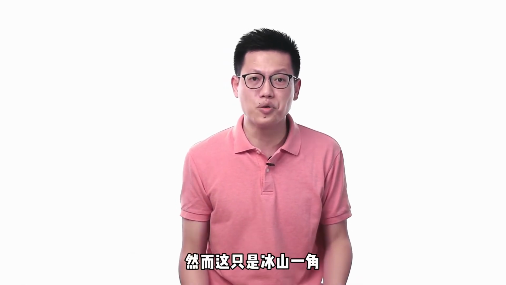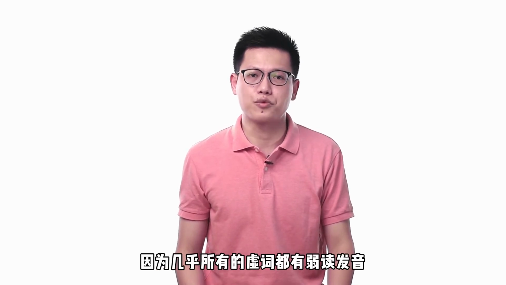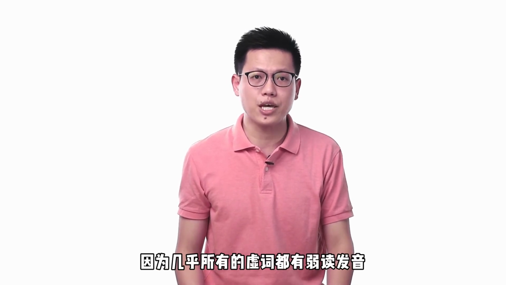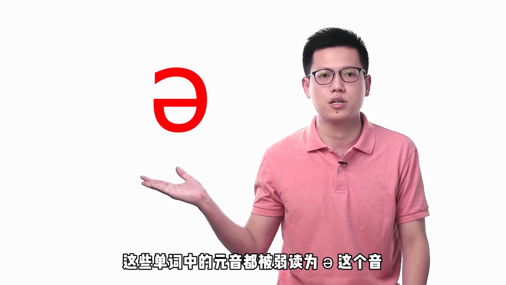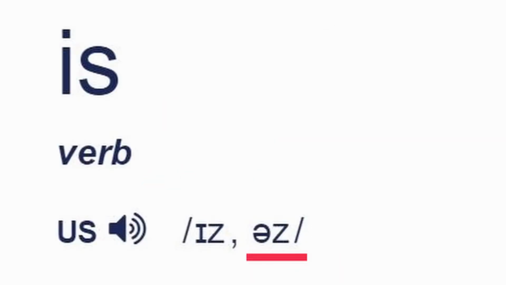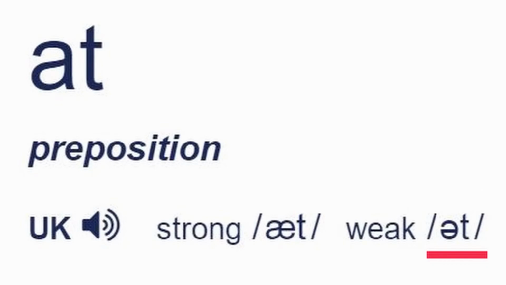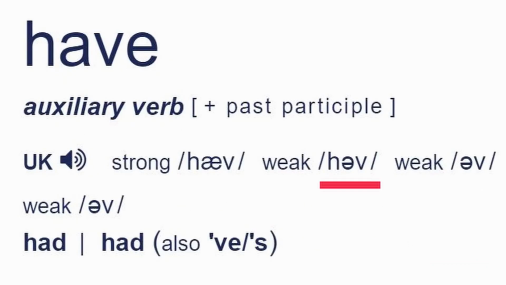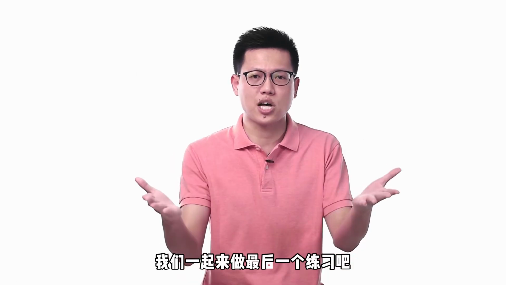This is, however, only the tip of the iceberg, because almost all the function words have their reduced version of pronunciation, and most often the original vowels are reduced to the very weak schwa sound. Is, and, it, from, have, he. Let's try one last exercise.